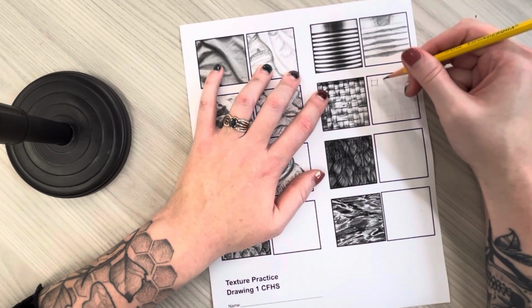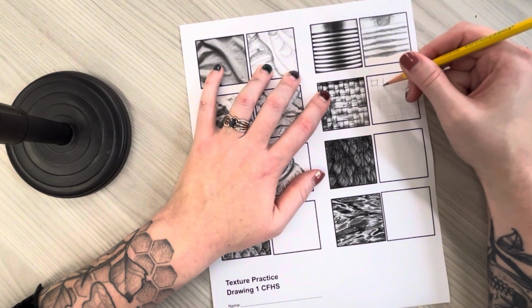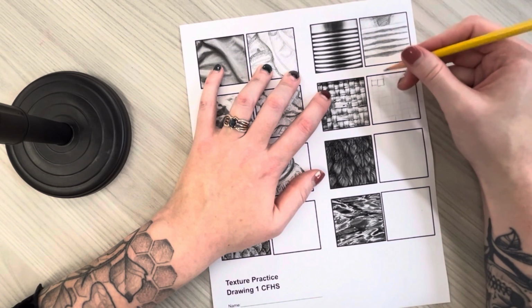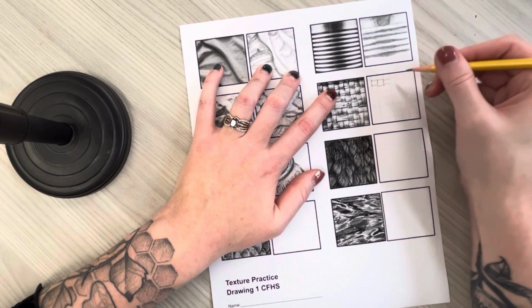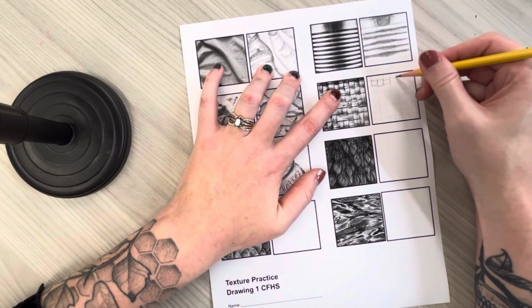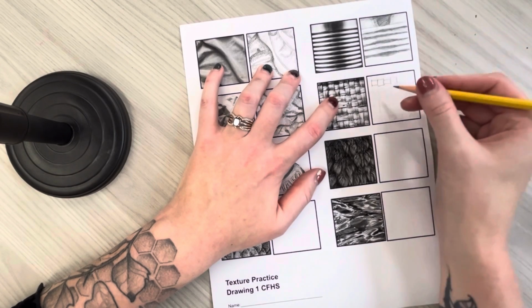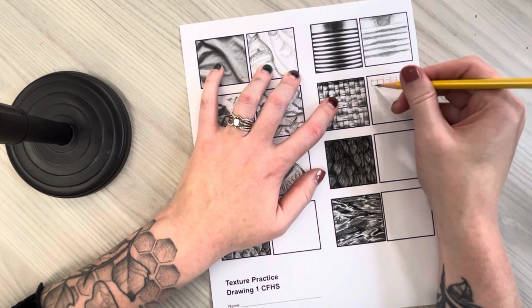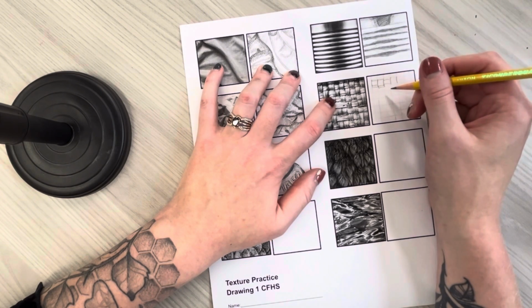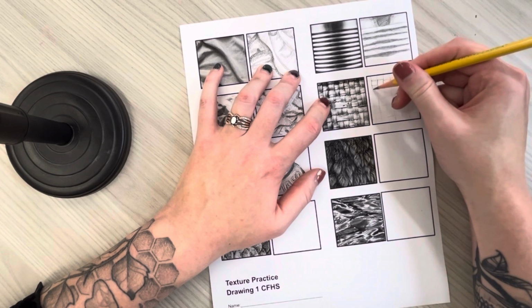Next, I'm going to be going in and paying attention to the specific shapes of each part of the basket. And this is where it's going to start looking like it is woven together. So I am changing the direction of each of my lines, going vertically and then horizontally, and paying attention to where those shapes will start to overlap. Again, alternating which direction my lines go. So going vertically and then again horizontally.